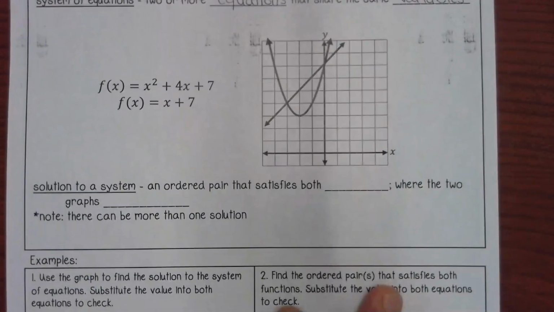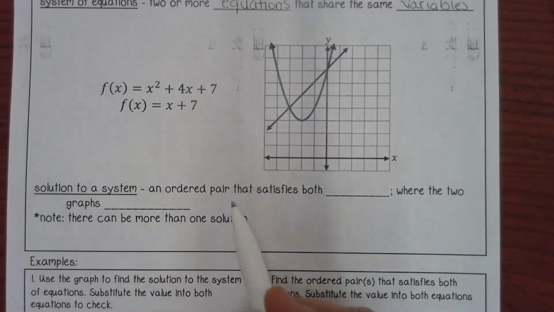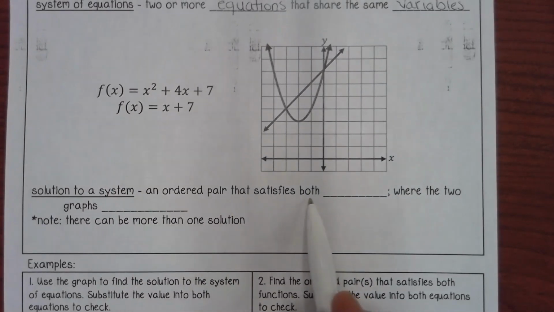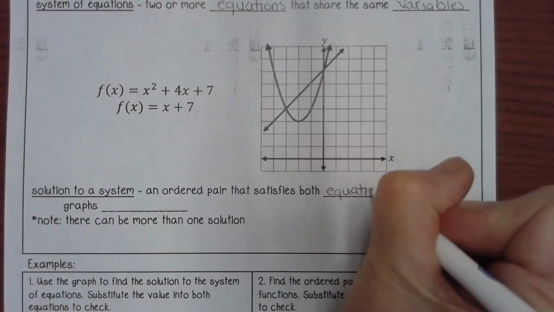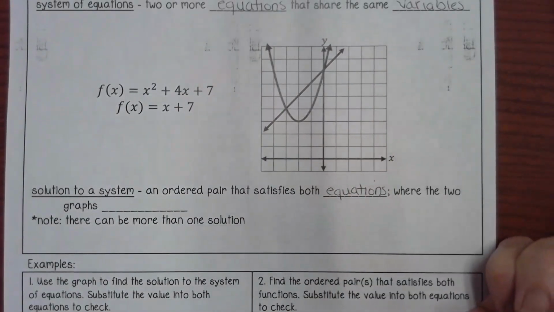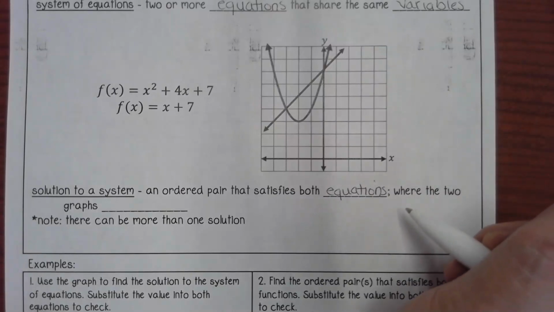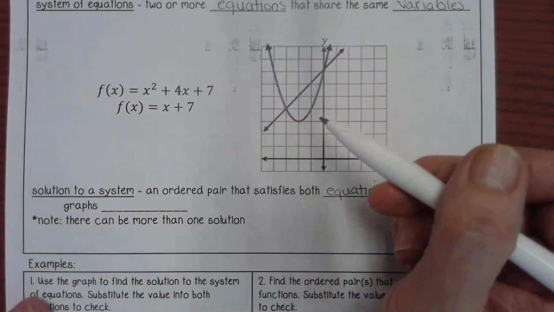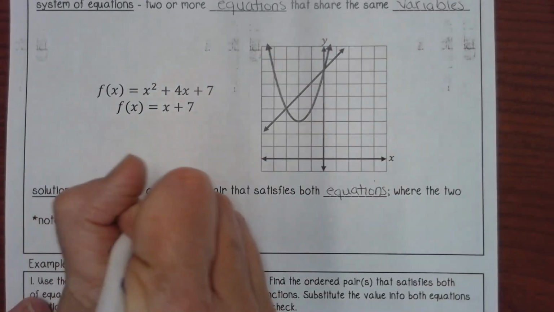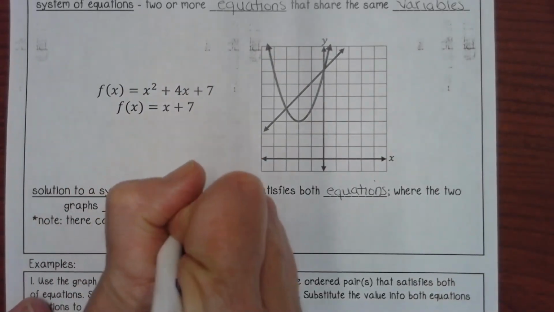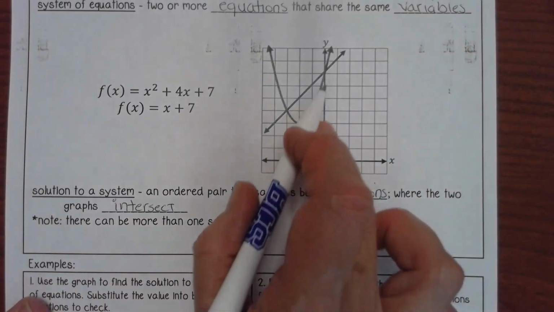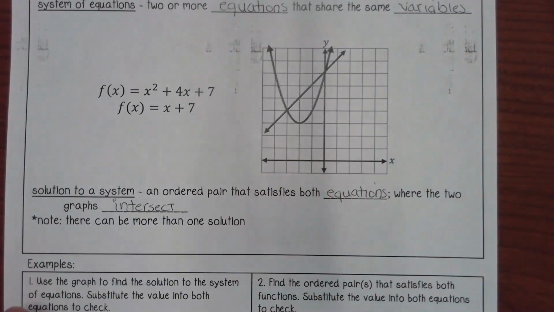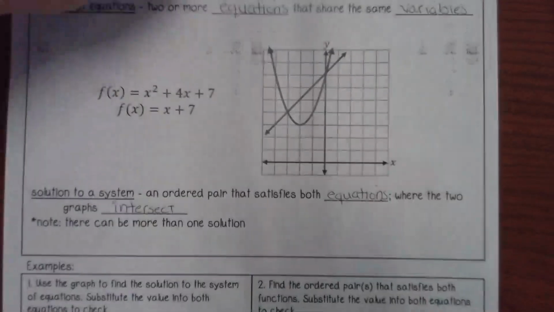Okay? So let's write this down. The solution to a system is an ordered pair that satisfies both equations. An ordered pair that satisfies both equations. And it's also where these two graphs intersect. Note, there can be more than one solution. In this case, there's going to be two solutions. So what we're going to do is discuss how to find these solutions.